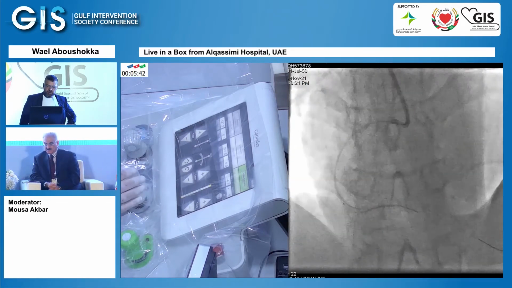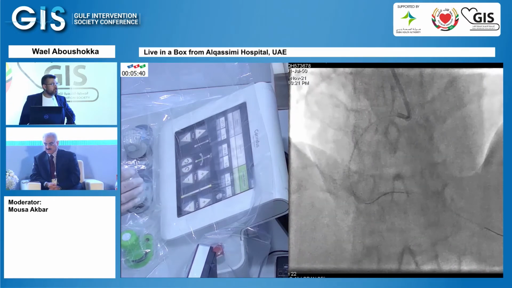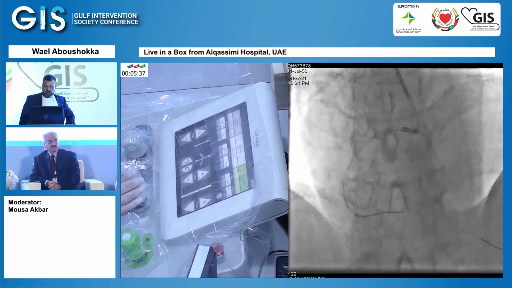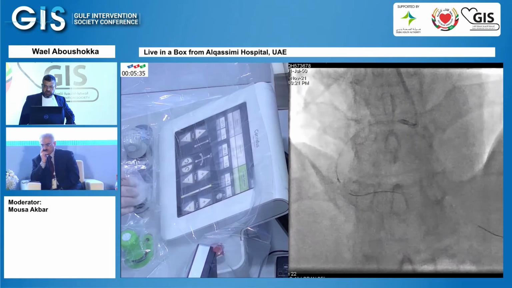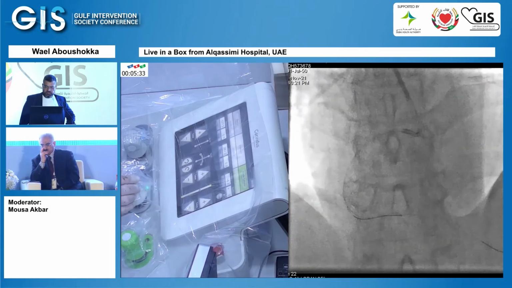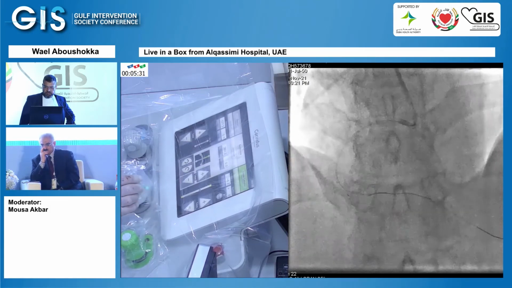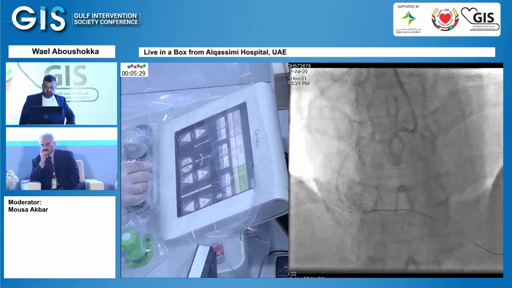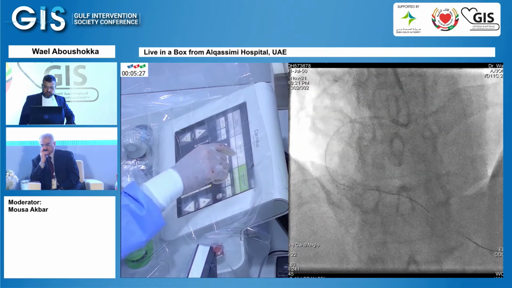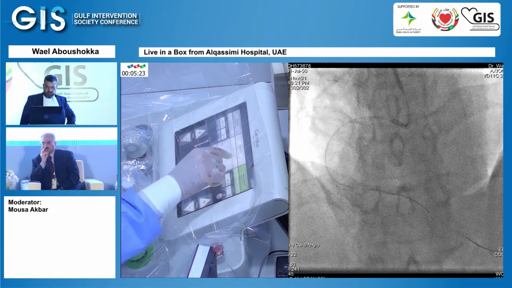Now we need to go to the PDA, because there are a lot of branches arising from there. Okay, we went to the PDA, and now we will put the ROR, which is rotate on retract.